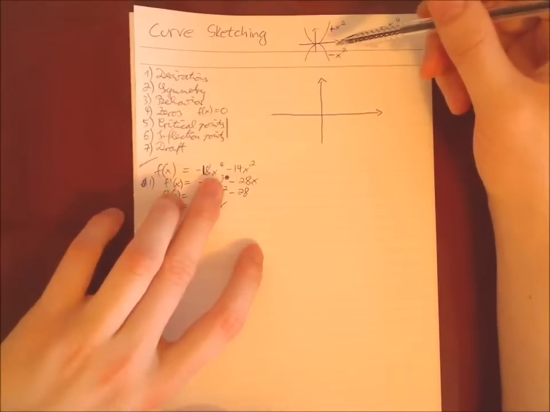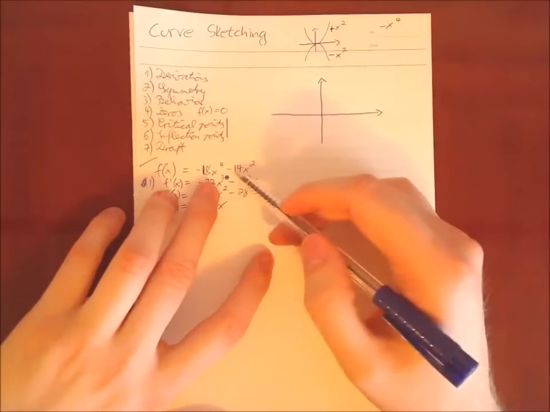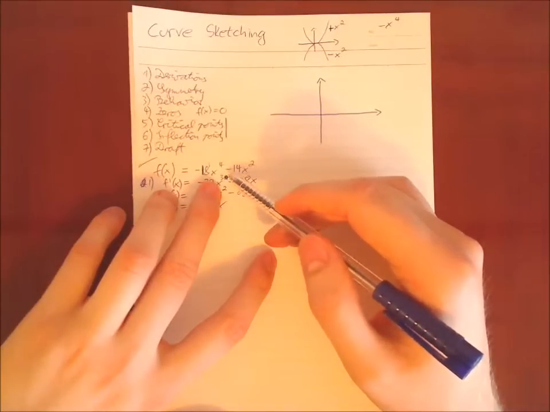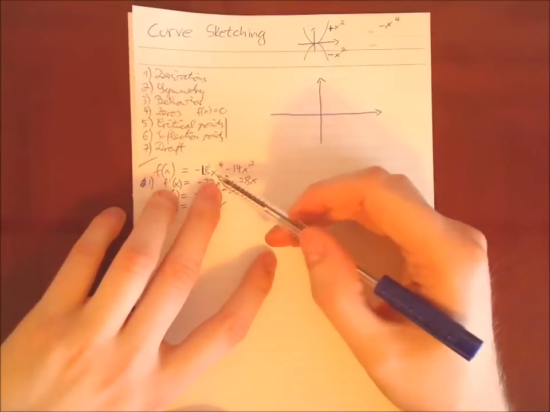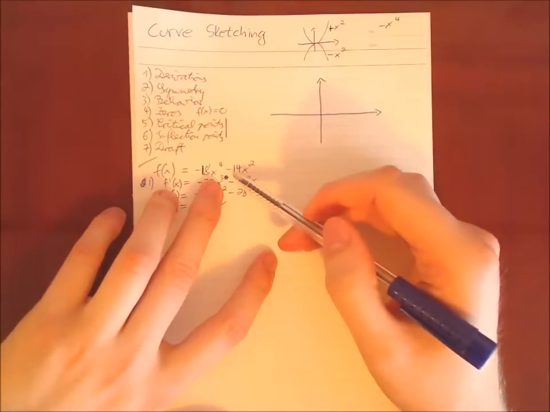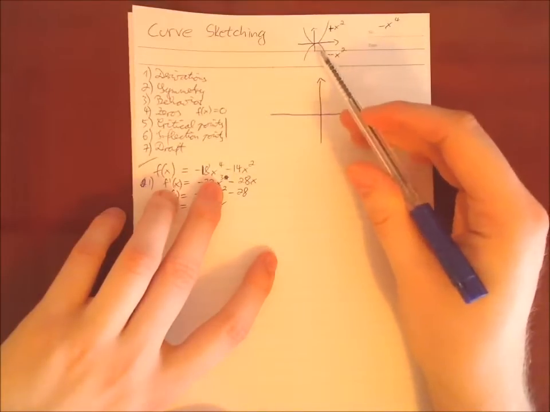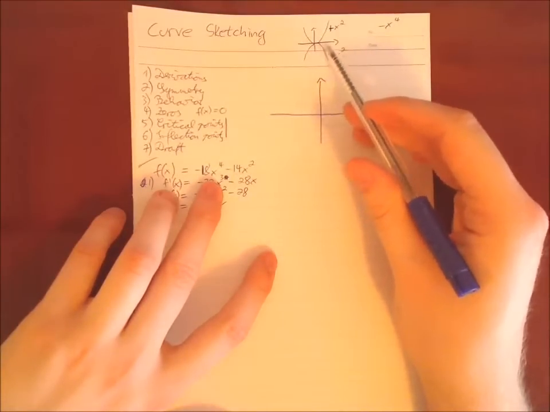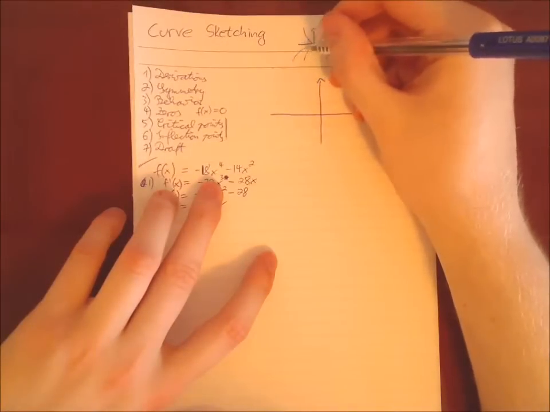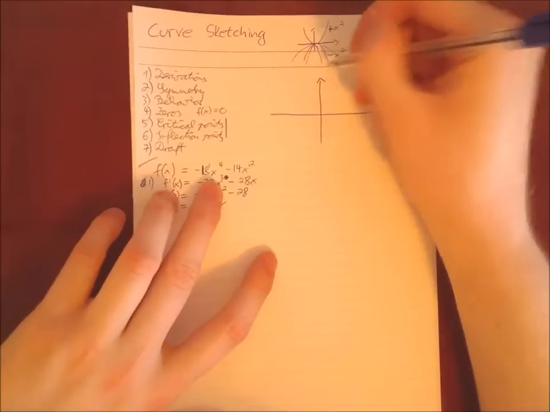So I can be pretty sure in this case, if I have x to the power of 4 which is negative and x to the power of 2 which is also negative, there's a high probability that it looks something like this. Maybe it looks a little bit wider, or a little bit smaller.